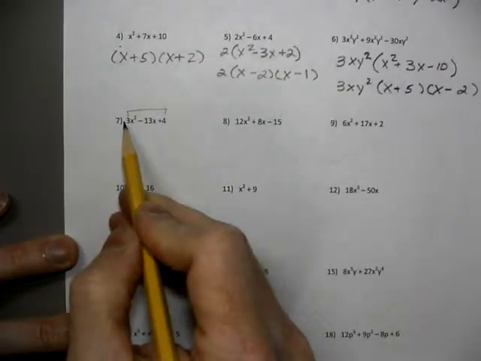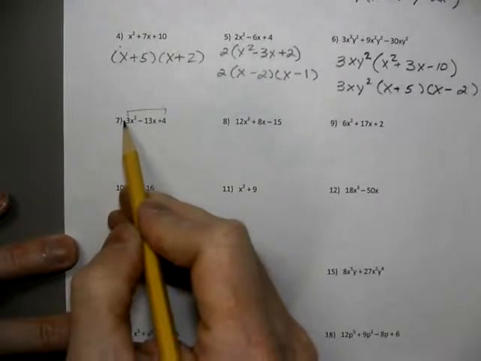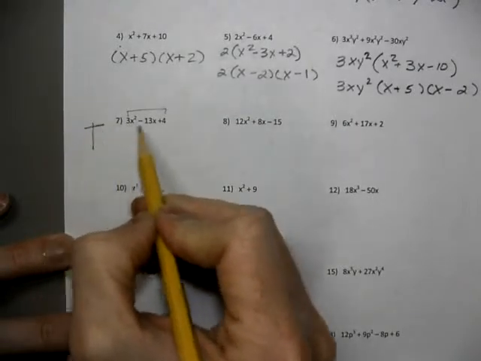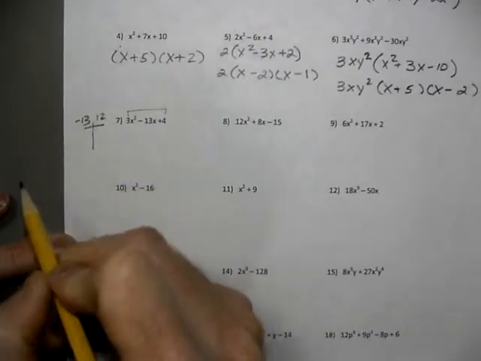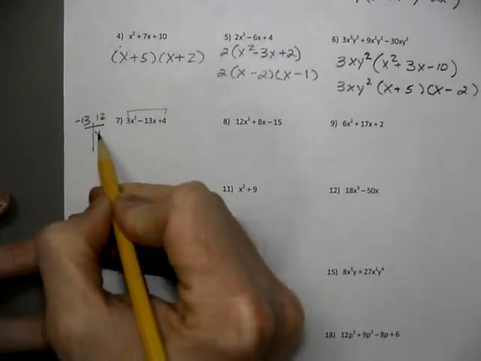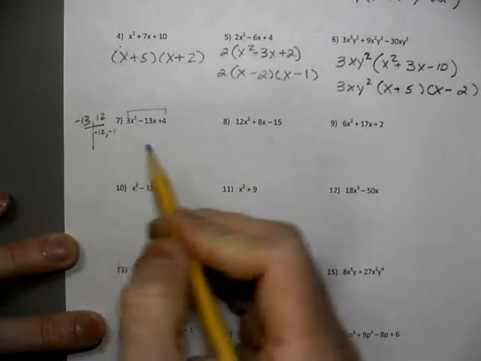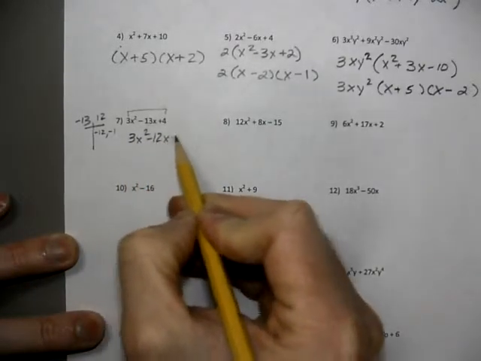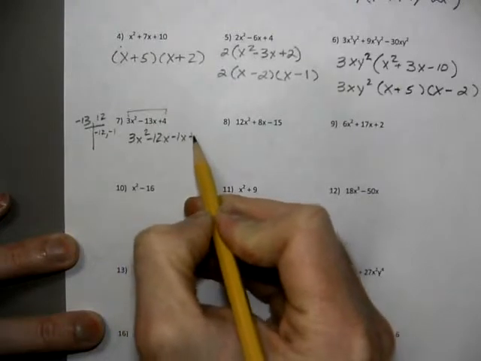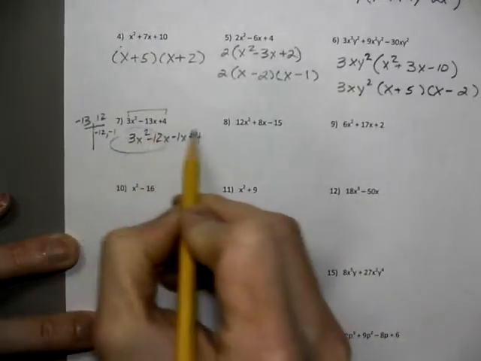Okay, this has a leading coefficient other than 1. So we multiply to get 12 that adds to be 13. So we know that's going to be negative 12 and negative 1. Then we factor by grouping.